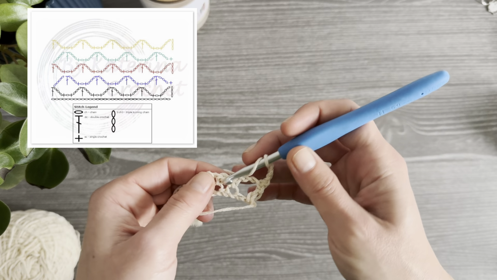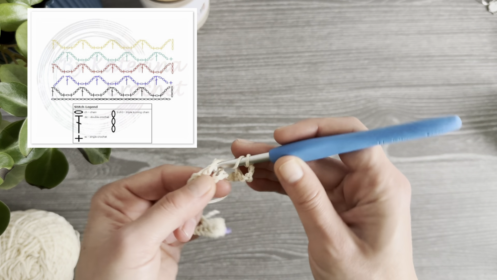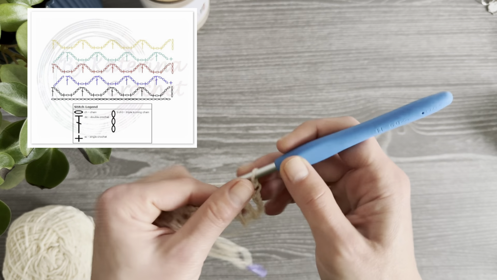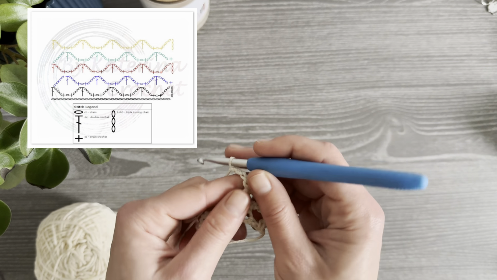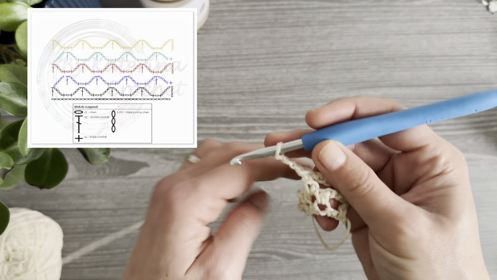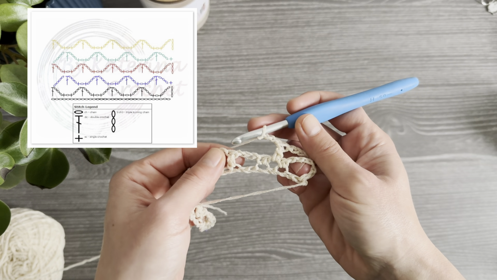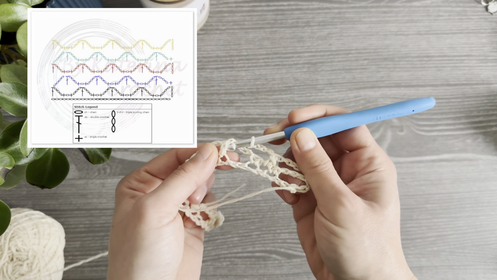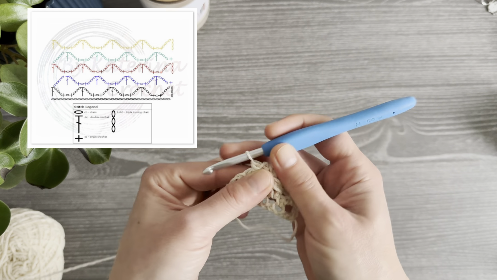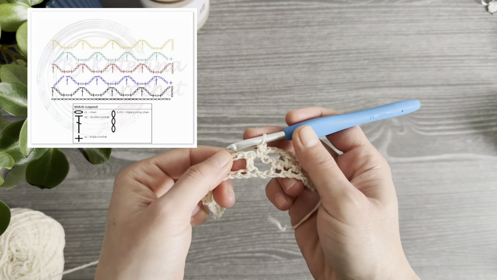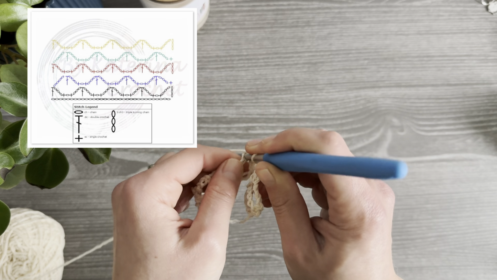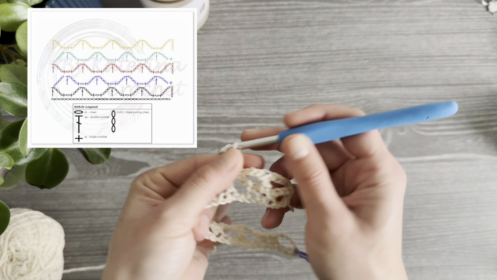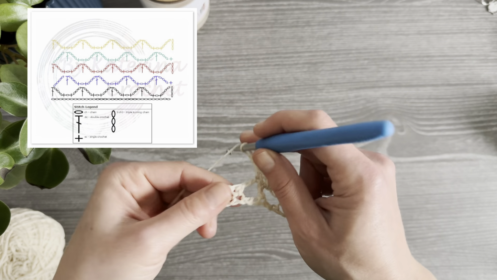And the first stitch that we need to work is a double crochet, which is in the 1 chain space from the row below. Then chain 3, and then I need to make a single crochet before the double crochet, chain 1, skip the double crochet and work another single crochet into the stitch after the double crochet.